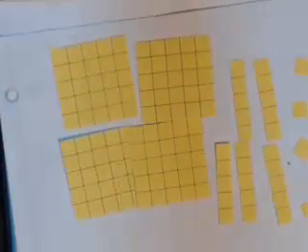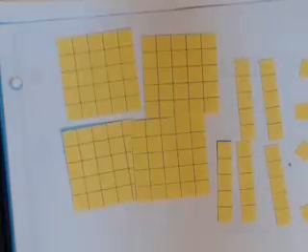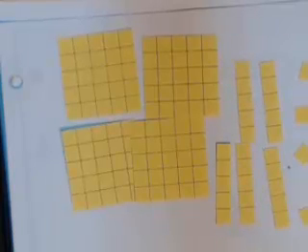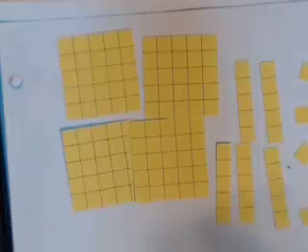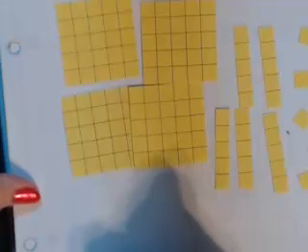All right, one important concept. In our base 10 number system, we have 10 digits: 0, 1, 2, 3, up to 9.